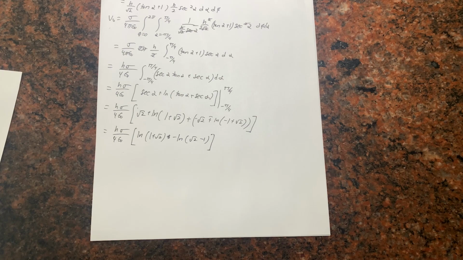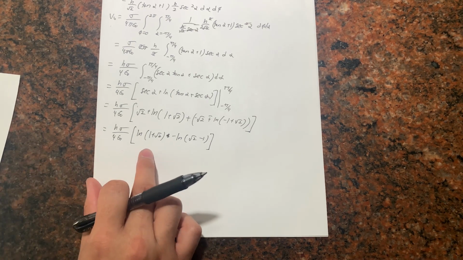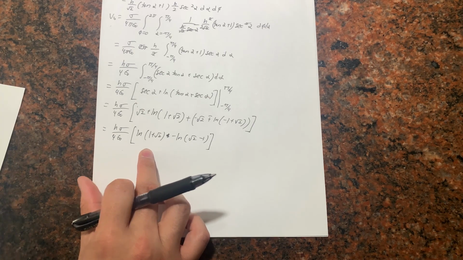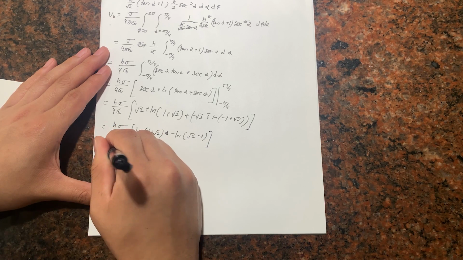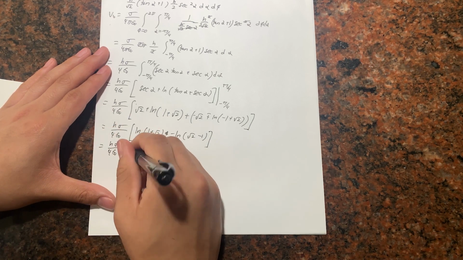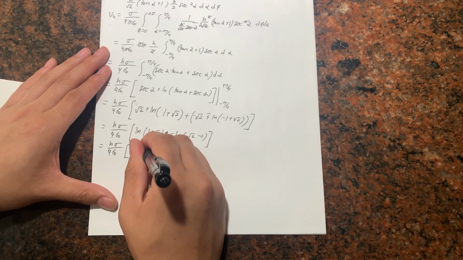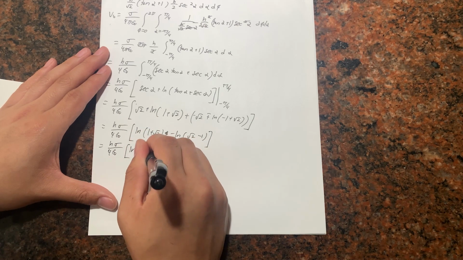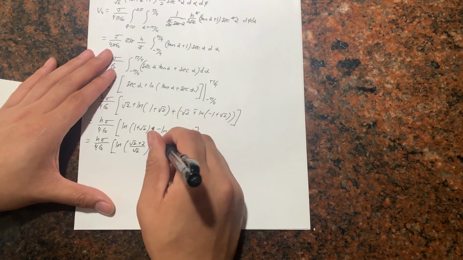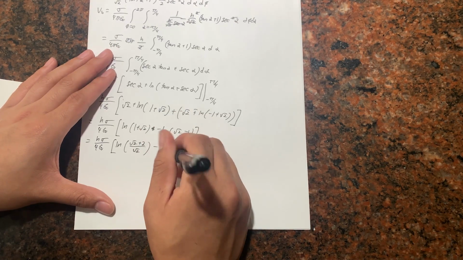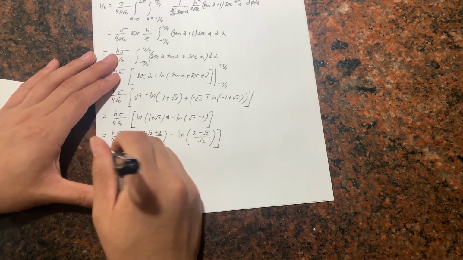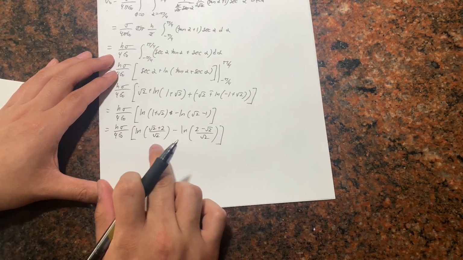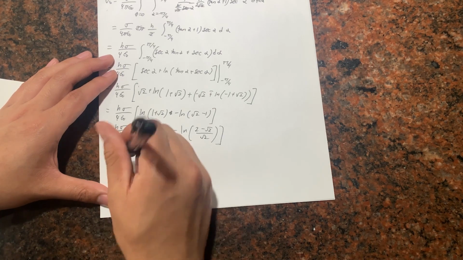Okay, so now the next thing I'm going to do is multiply the insides of our natural log terms by root 2 over 2, which will give us the natural log of root 2 plus 2 over root 2 minus the natural log of 2 minus root 2 over root 2. Now, properties of logs, we can put this over each other.